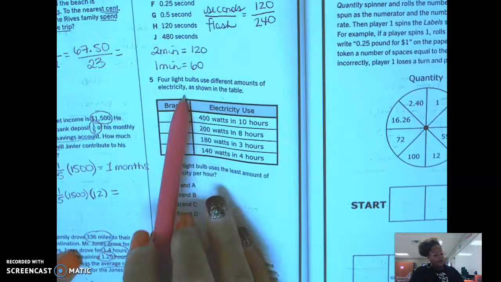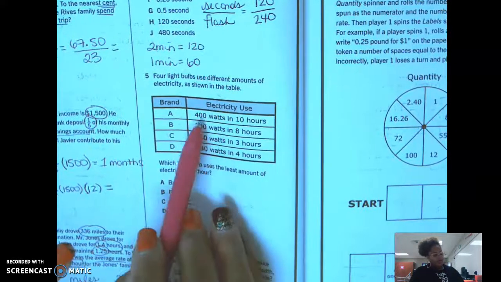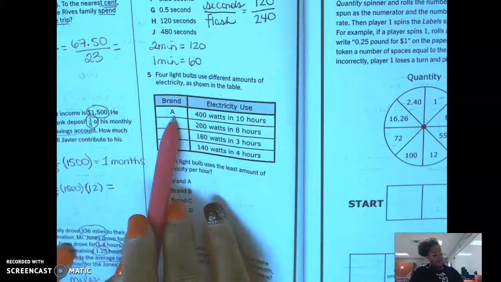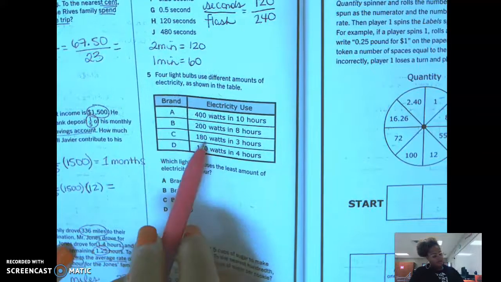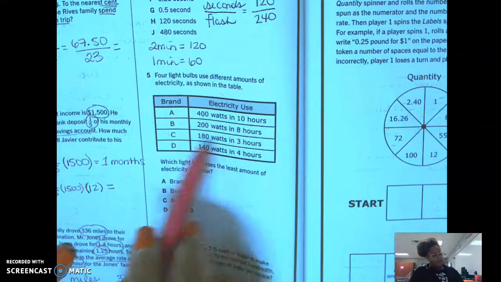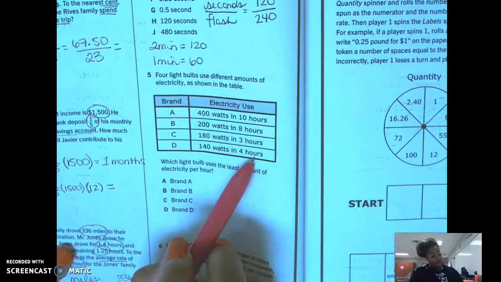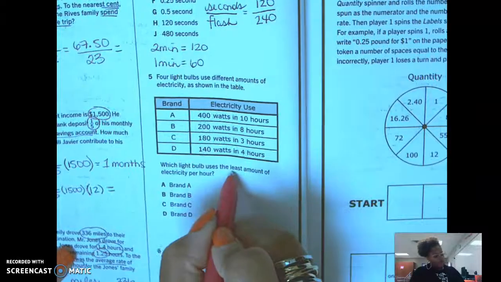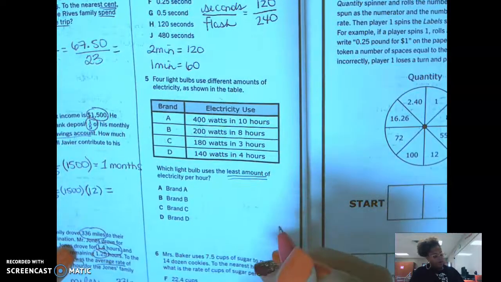Number 4. Light bulbs use different amounts of electricity as shown in the table. 400 watts in 10 hours is for brand A. 200 watts in 8 hours is for brand B. 180 watts in 3 hours is for brand C. And 140 watts in 4 hours is for brand D. Which one uses the least amount of electricity per hour?